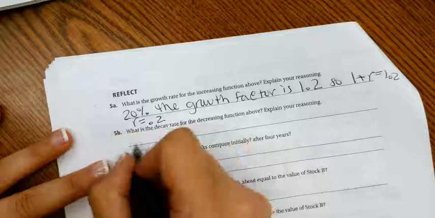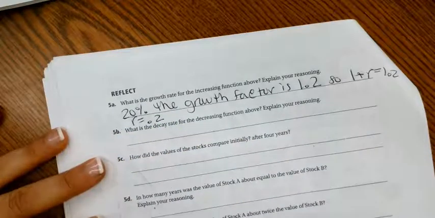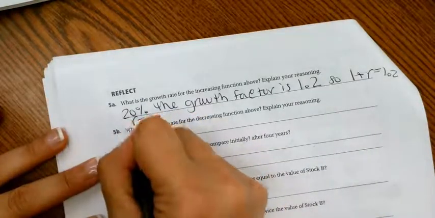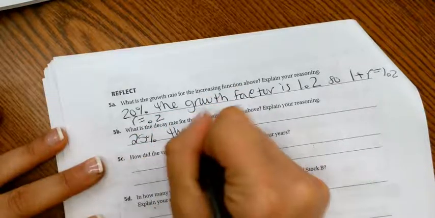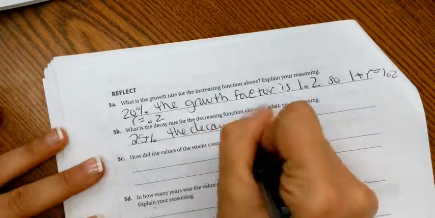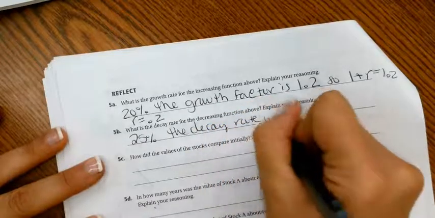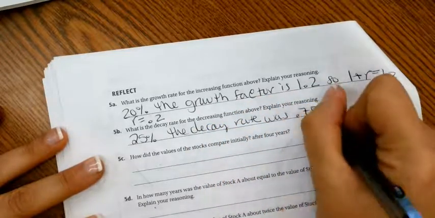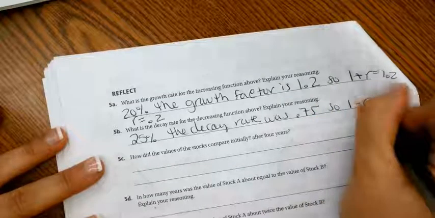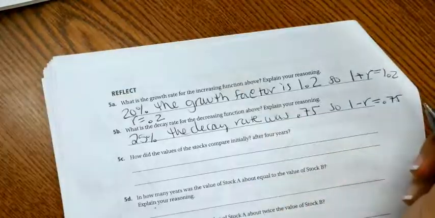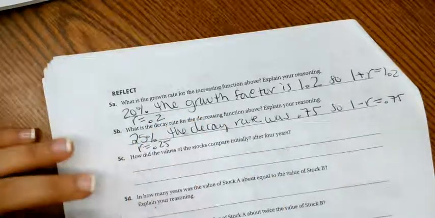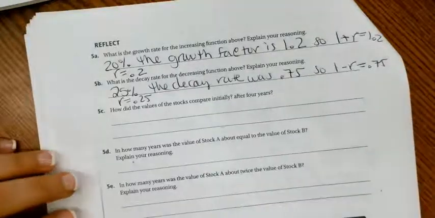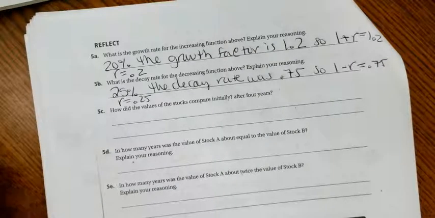What is the decay rate for the decreasing function above? So that one was 25%, right? So the decay factor was 0.75. So 1 minus R equals 0.75. So R equals 0.25. Right? If it's going down 75%, that means that the rate was 0.25.